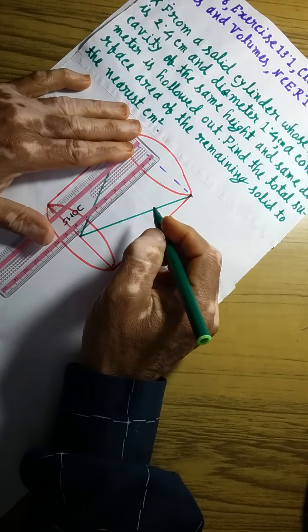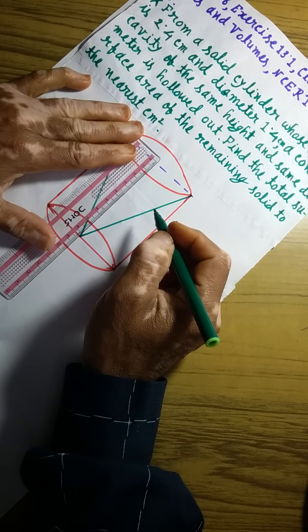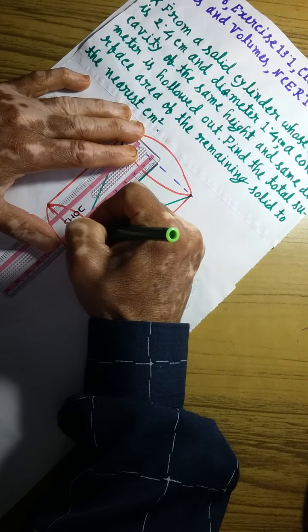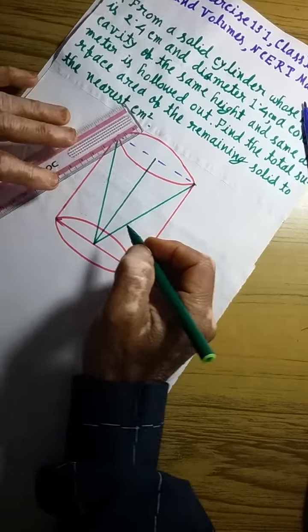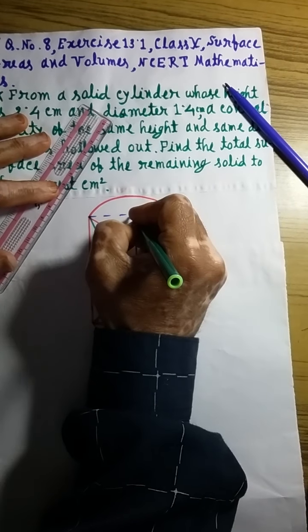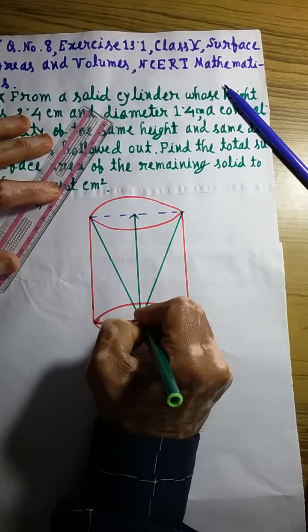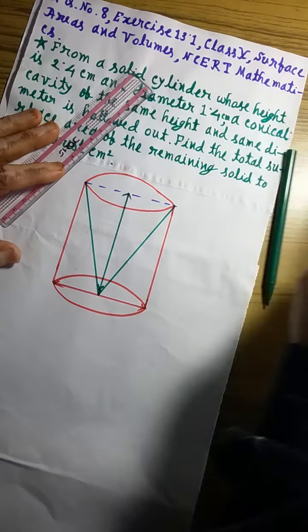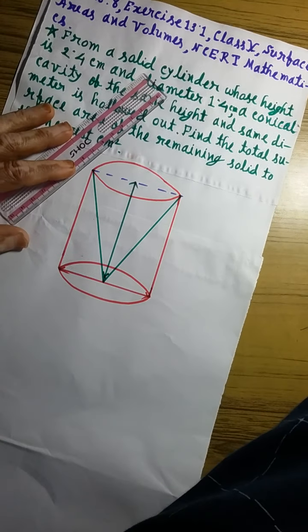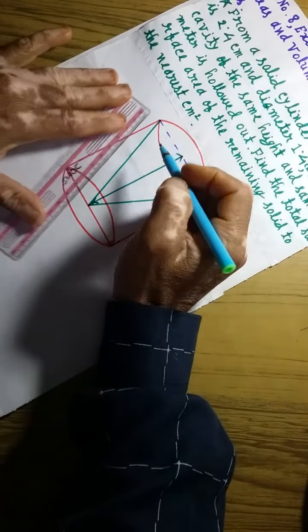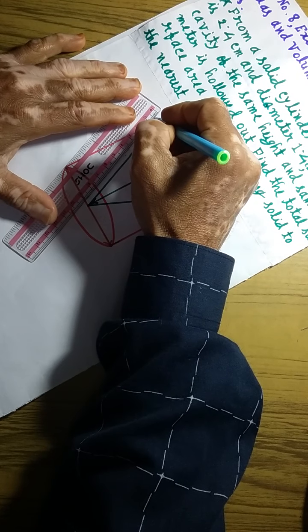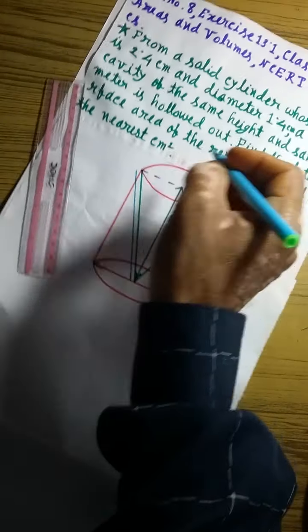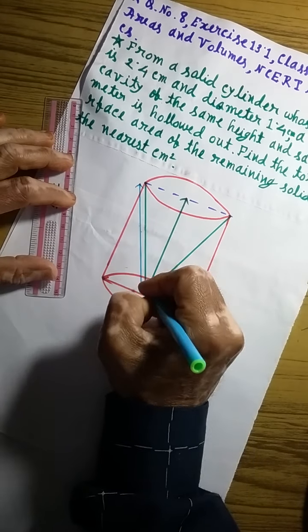Now the common height of the conical cavity and the solid cylinder. Slant height. Let us show the slant height of the conical cavity.